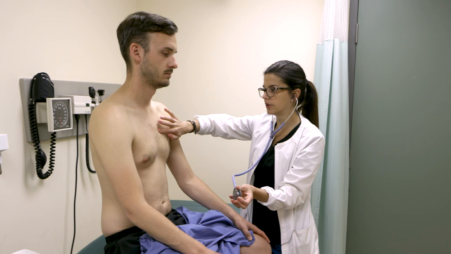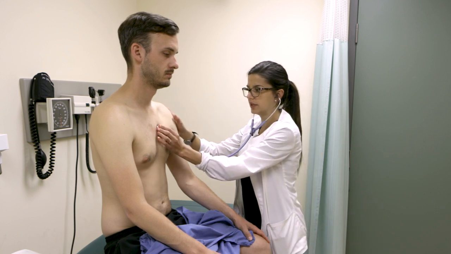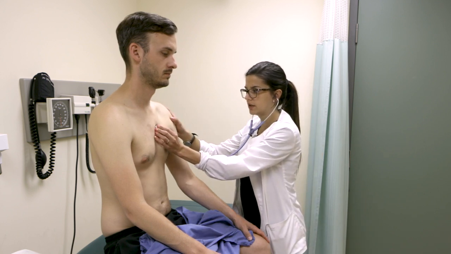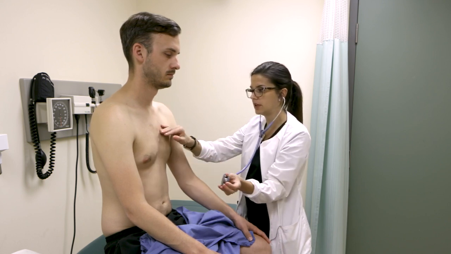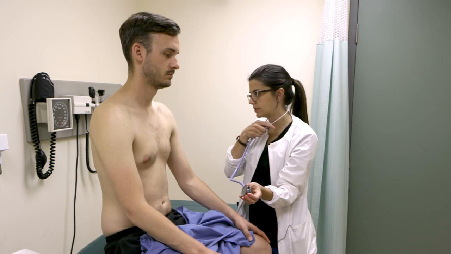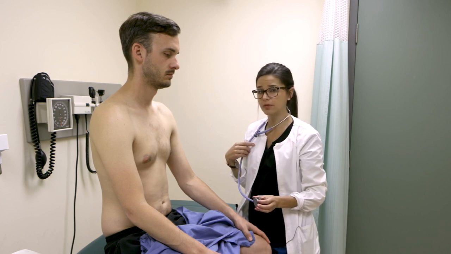And then we're going to move over to the second intercostal space on the left side. That's where we're going to hear the pulmonic valve. The pulmonic valve is interesting because typically the S1s happen simultaneously and the S2s happen simultaneously.